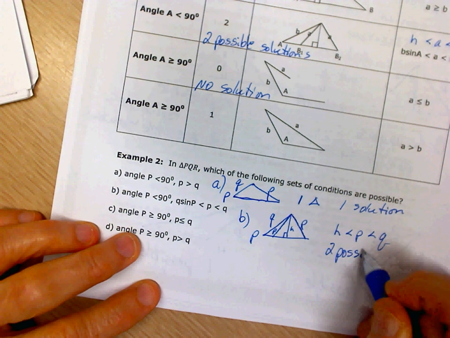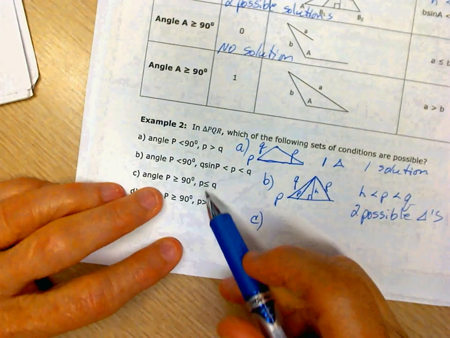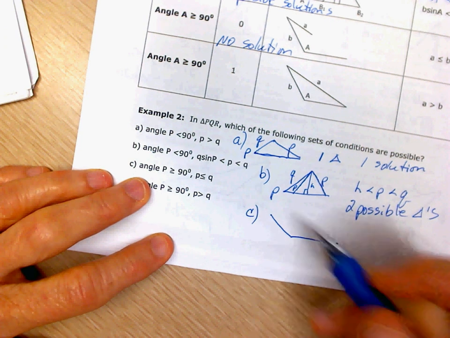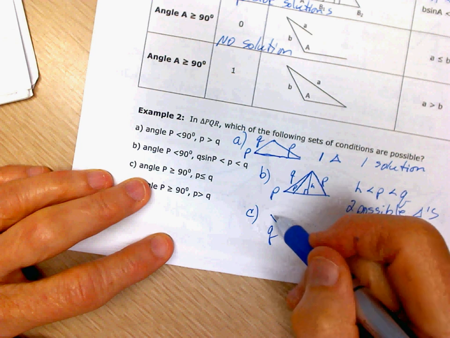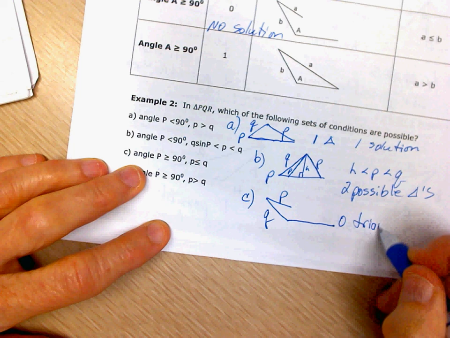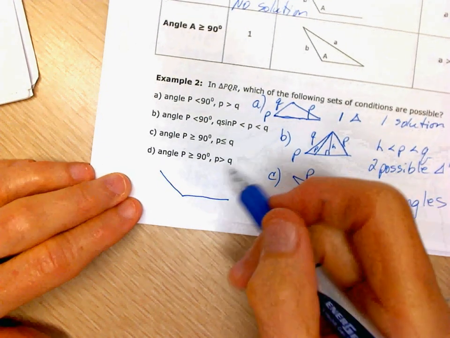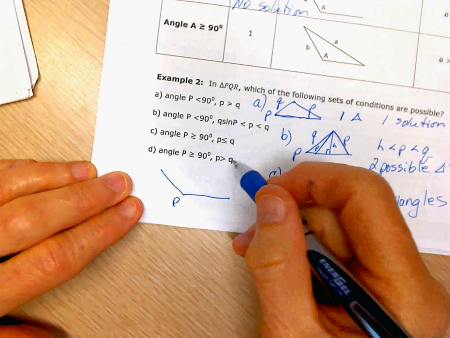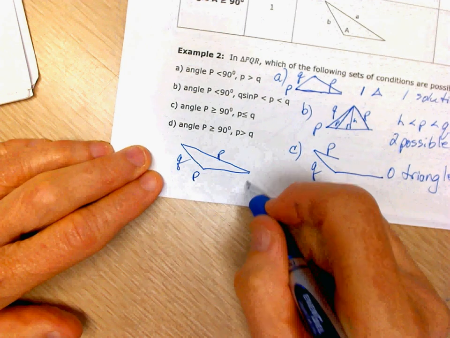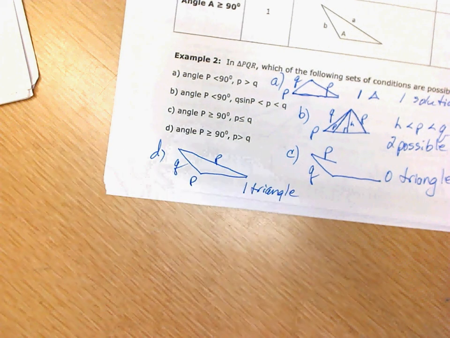Let's do C. P is greater than 90, that's going to look like this. Q is here. P is less than Q, 0 triangles are possible. When P is greater than 90, and here P is greater than Q, we have one triangle. That's D. Is it sort of making sense?